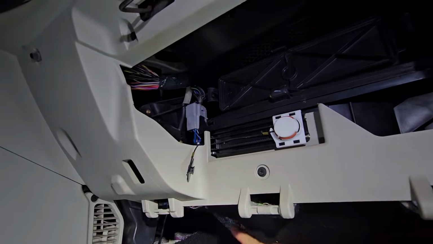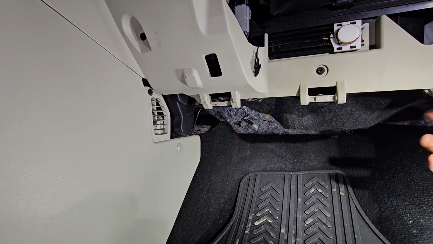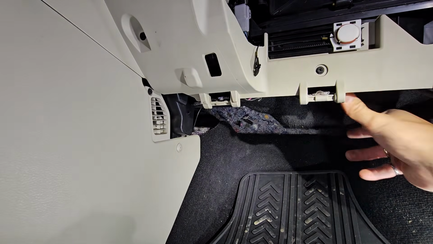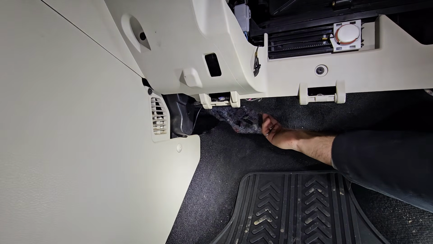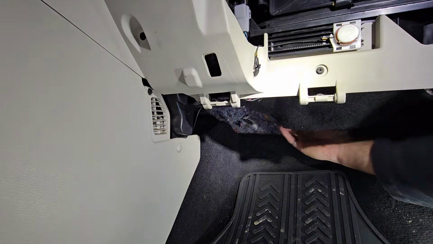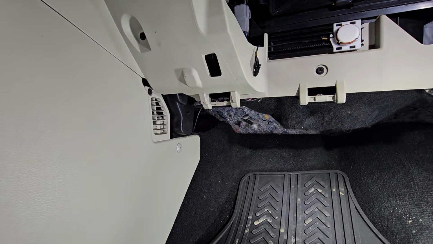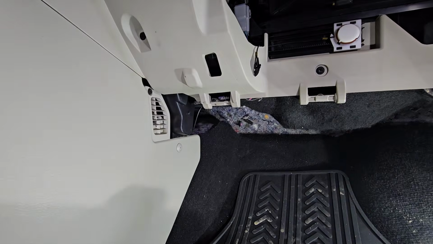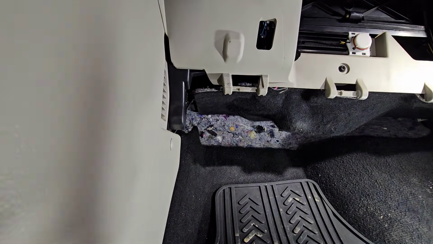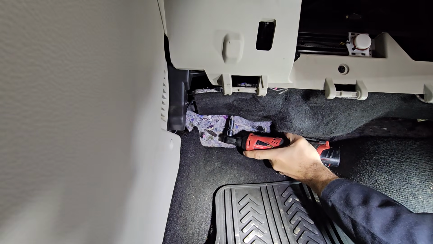We will access it from underneath, so we'll go ahead and pull this liner off. There are a few screws that we need to remove before it can go down. There are 2 screws that we will get out.